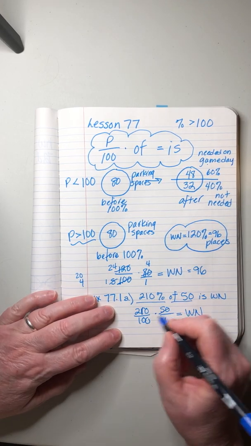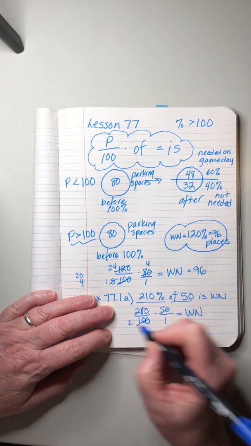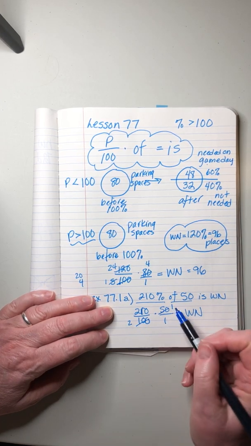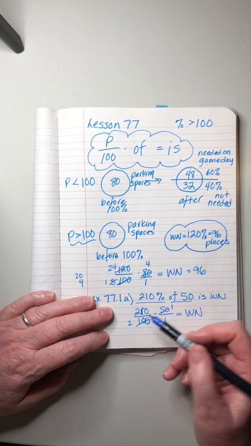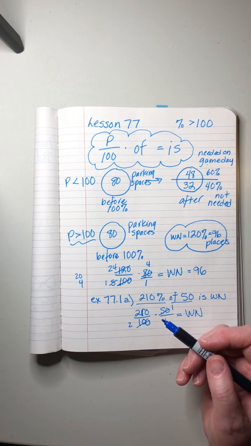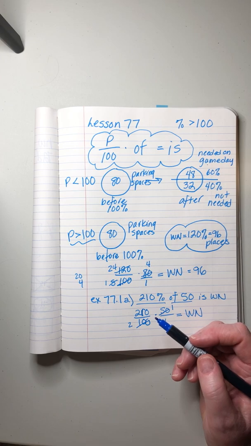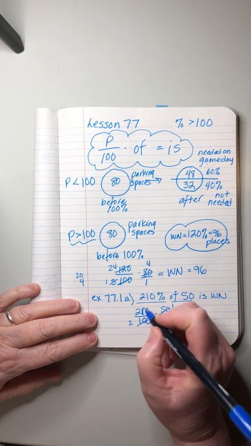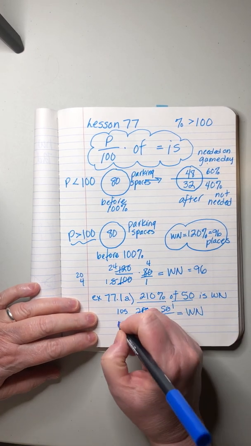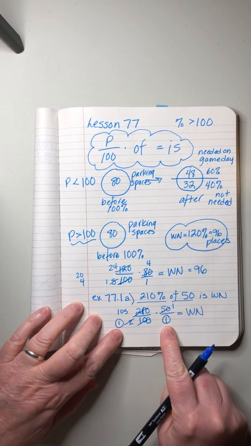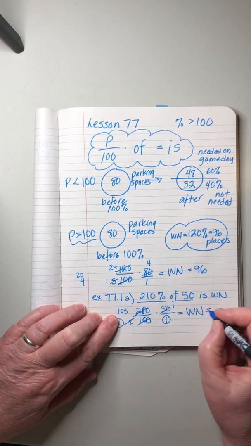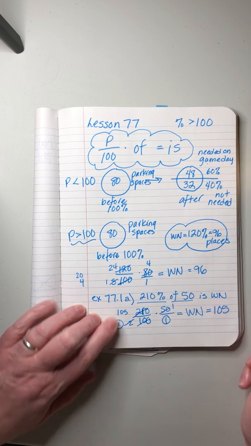Okay, 50 into 100, it goes twice and once. Now 2 into 210. That's 105, right? Chop that in half. Now I've turned both of my denominators into a 1. So I know I'm done. 105 times 1. What number is 105?